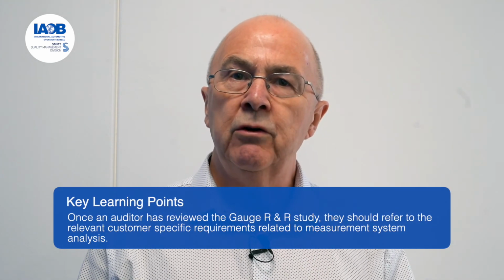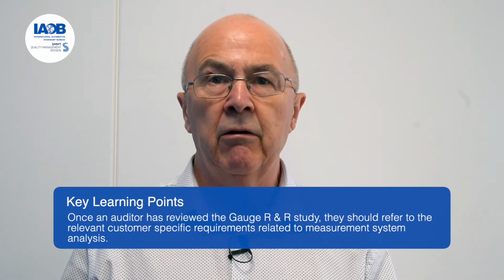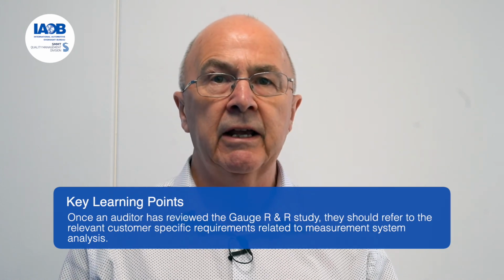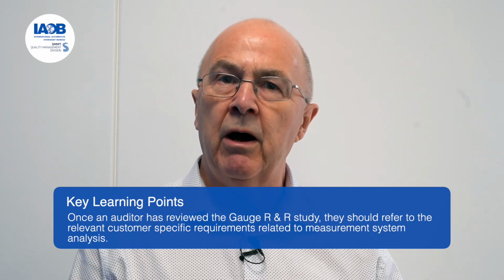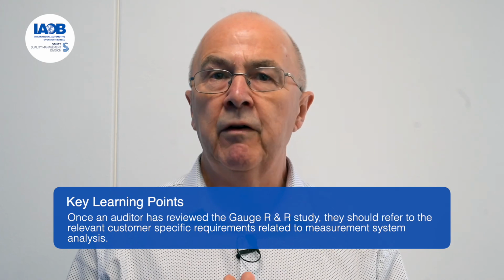So let's summarise. IATF 16949 requires that measurement system analysis is done for each type of measuring test equipment system specified in the control plan. The learning point here is that once the auditor had reviewed the gauge R&R study, in this case for a vernier caliper, and that they'd referred to the relevant customer-specific requirements, they found that the number of appraisers being selected for the study did not meet customer-specific requirements.